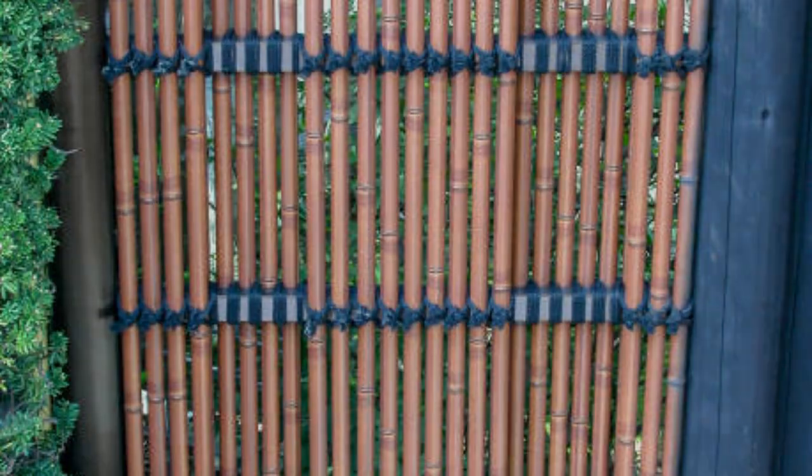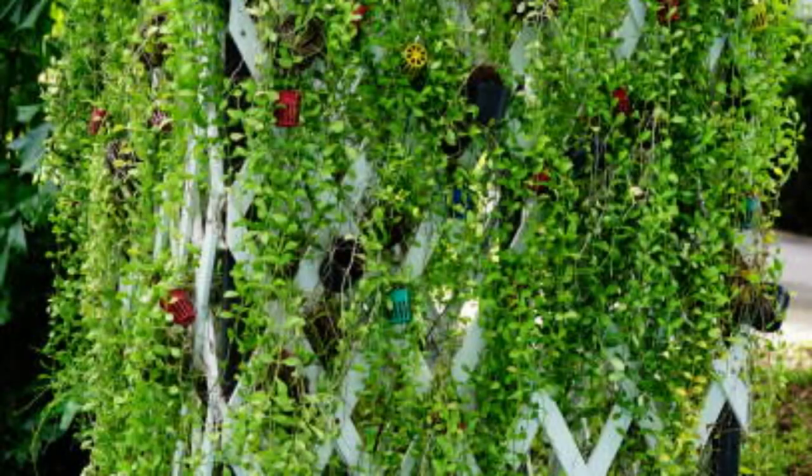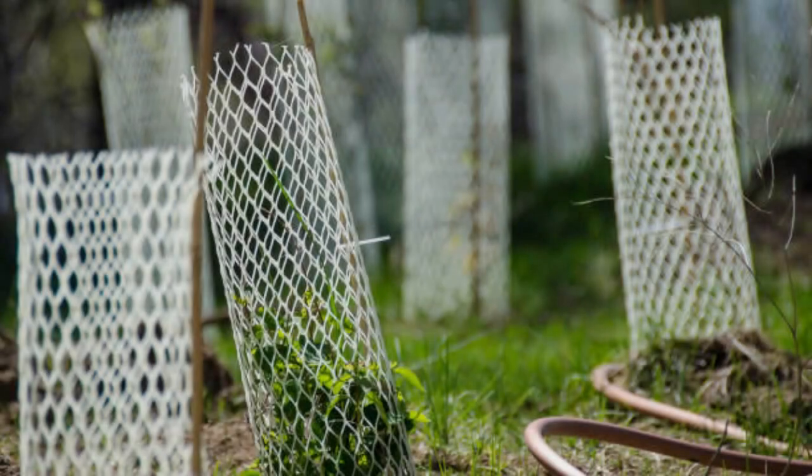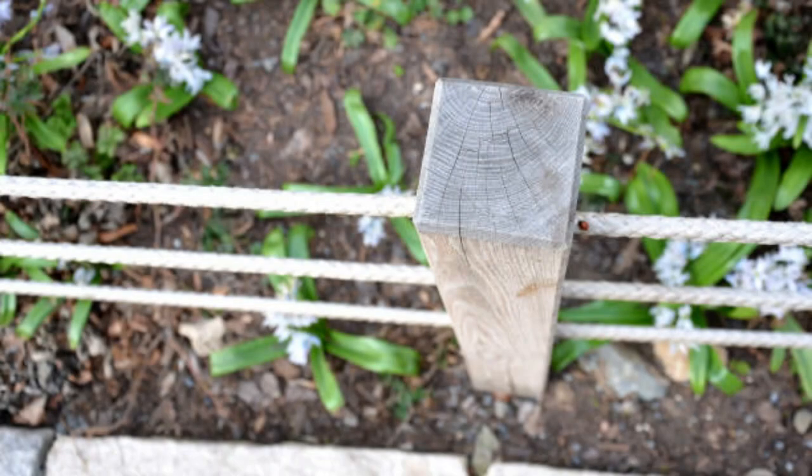Eco-friendly and DIY trellises. Eco-friendly trellises can be crafted from recycled materials like old ladders, pallets, or reclaimed wood. DIY trellises offer a personalized touch and can be adapted to fit unique spaces or specific plants, providing a budget-friendly option for creative gardeners.